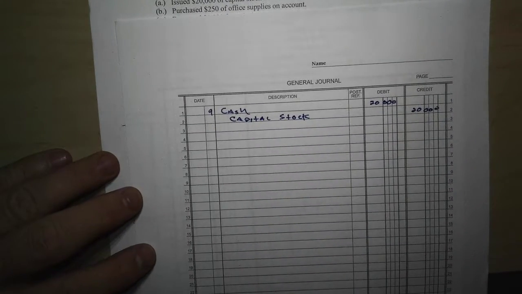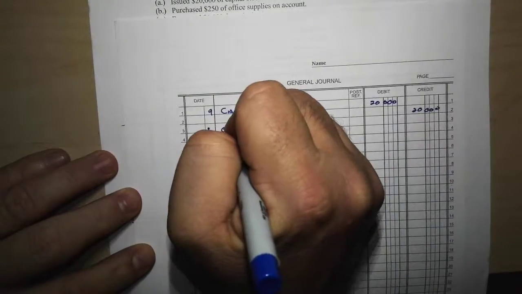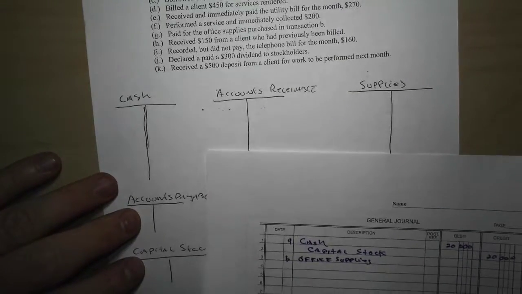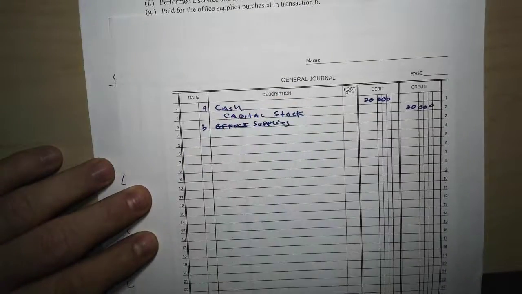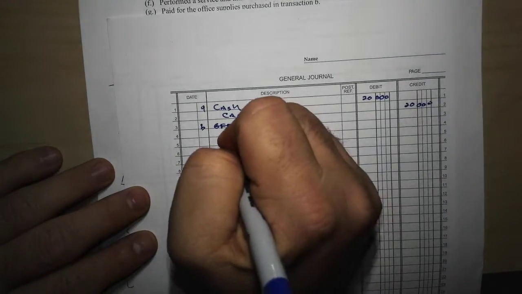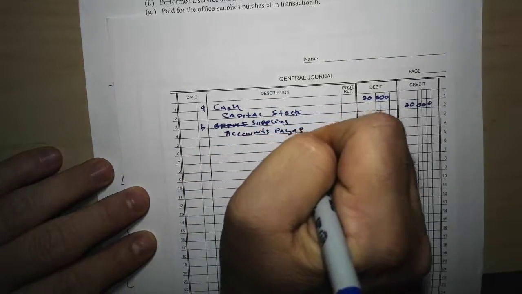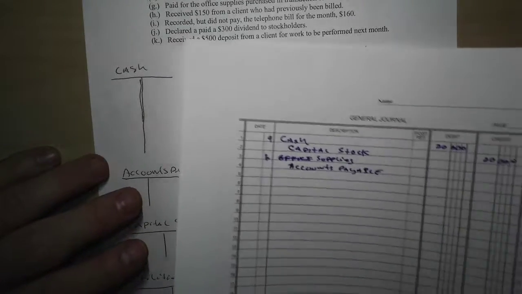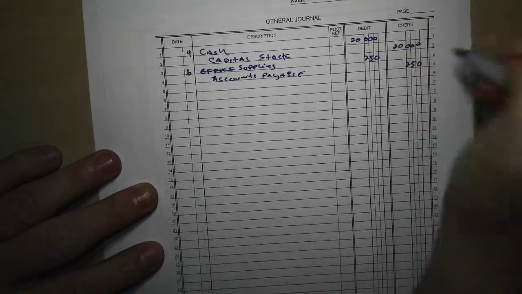Purchase $250 of office supplies on account. I'm just going to make that B, and I'm going to make this supplies. Actually, they just have it as supplies, so I'll leave it as supplies there. And we did it on account, so we're going to use accounts payable. Again, this is how business is usually done, purchasing on account. So we'll make that $250 and $250.